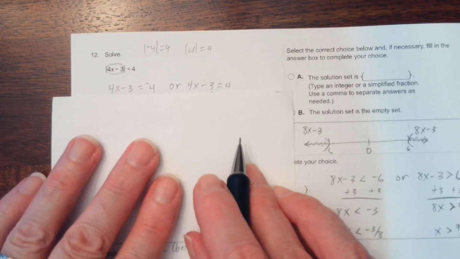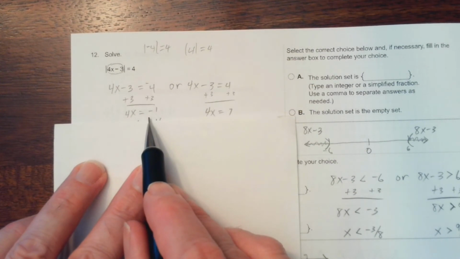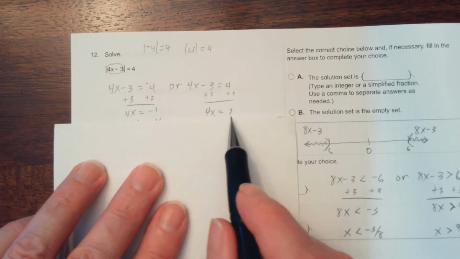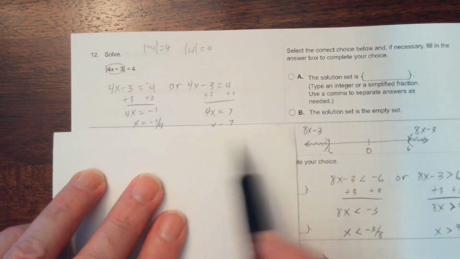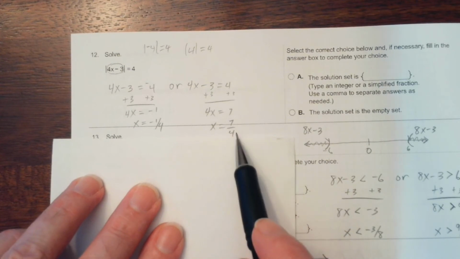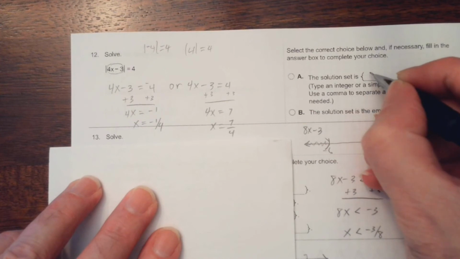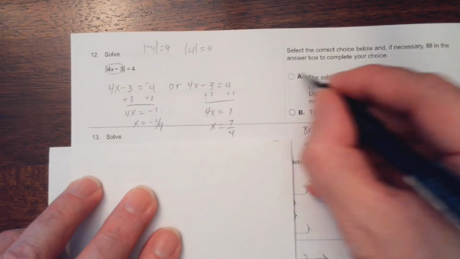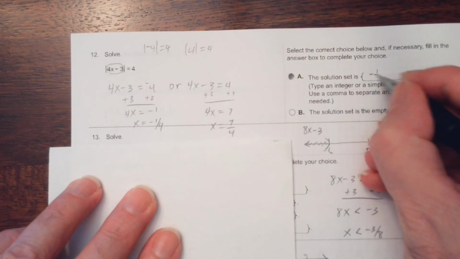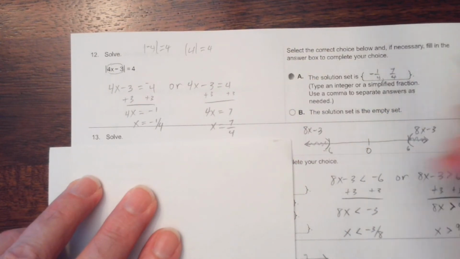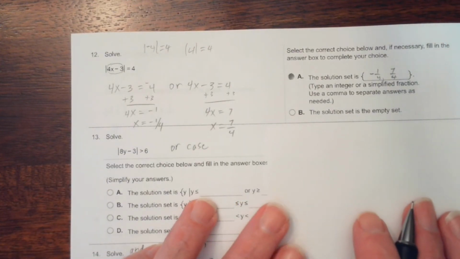So now when we solve these equations, we're going to add 3 to both sides. You get 4x equals negative 1 here. Here you get 4x equals 7. I'm going to divide both sides by 4, and I get x is negative 1/4 here. And here I get x is 7/4. And we'll put those together. Actually, we'll write them as what we call a solution set. And in this case, there's two answers in our solution set, negative 1/4 and 7/4. All right, let's move on to number 13.